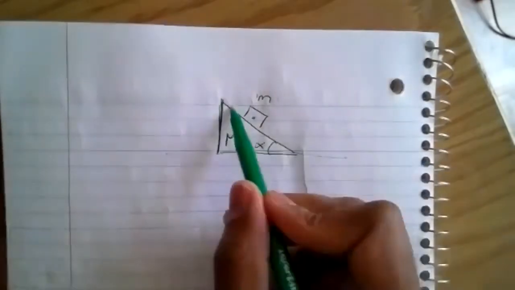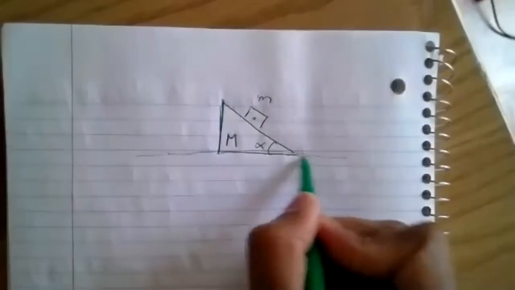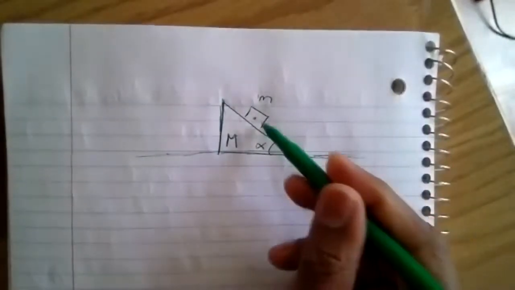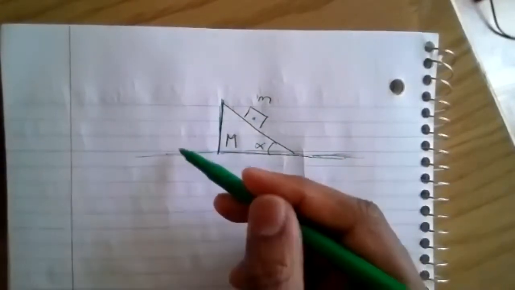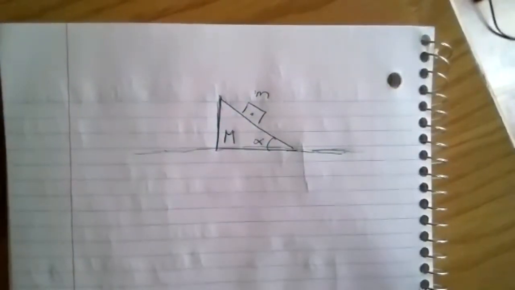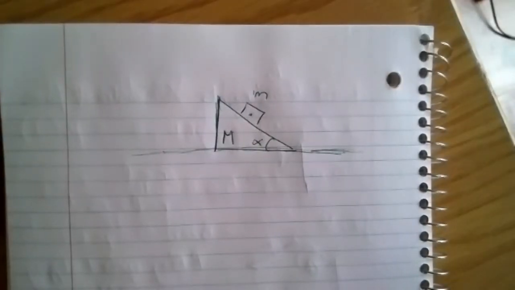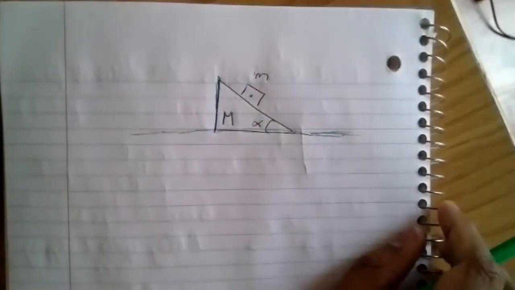The next level of complication is, what if the ramp itself has some mass capital M and is on a frictionless floor? Then as the block slides down to the right, the ramp itself is going to start moving to the left. So how do we solve for the motion of all the particles involved?